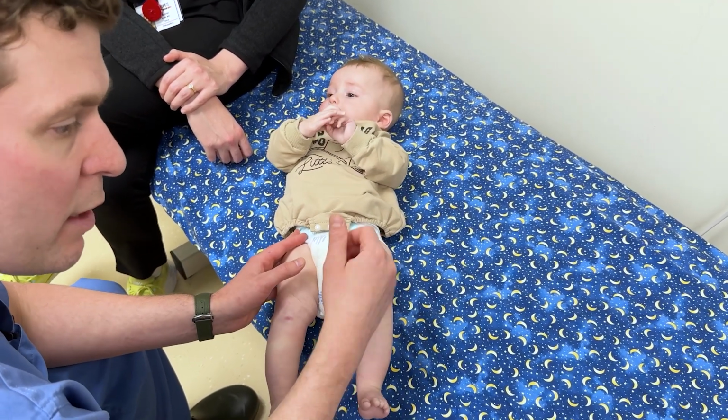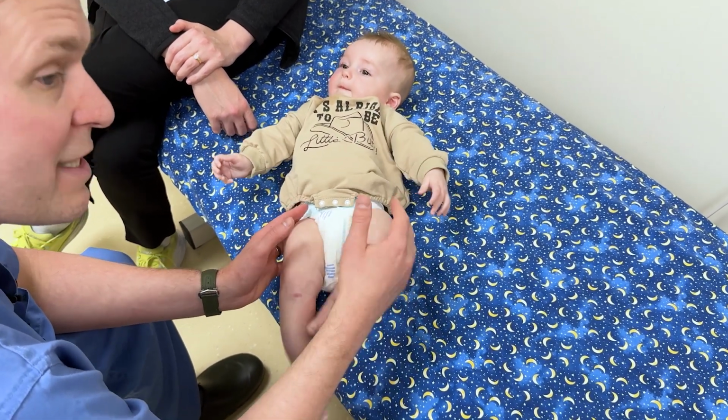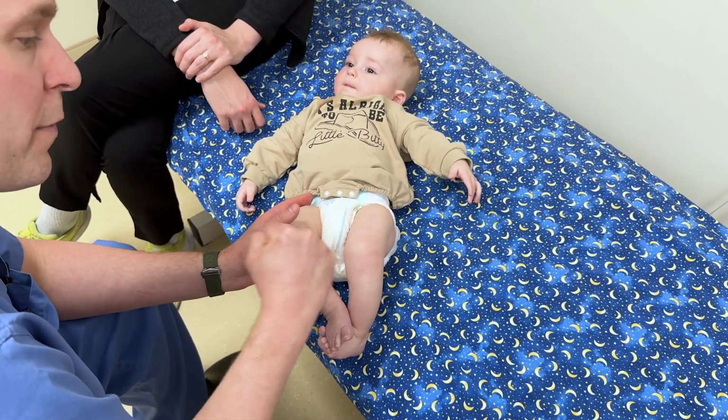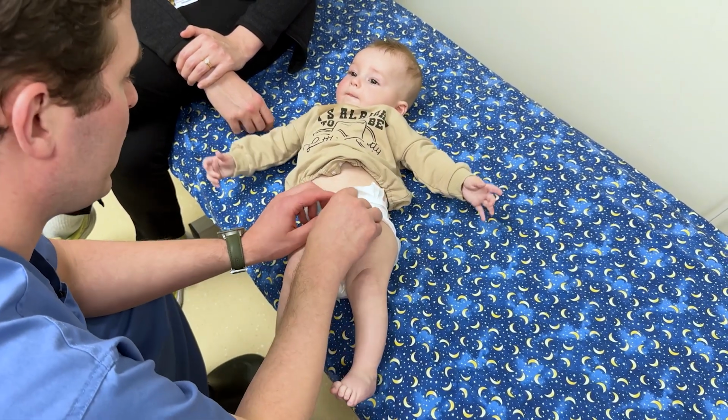And if you see, again, limited abduction, positive Galeazzi, you may still have the suspicion, even though you can't feel the hip moving in and out. In patients with, I'm going to undo just the top of the diaper.